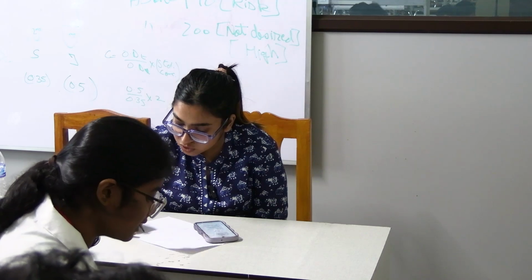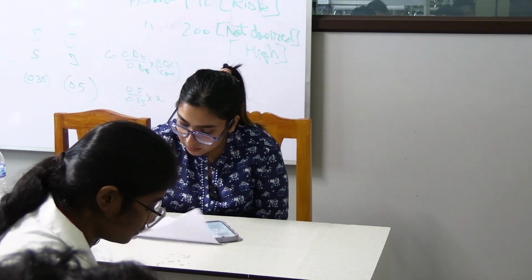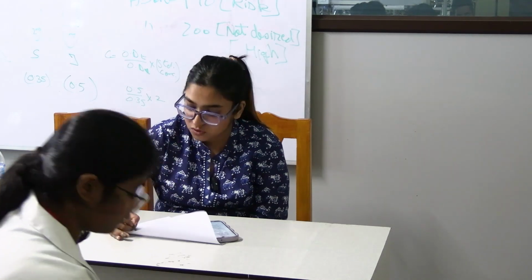PCO2 is lowered, which means the acidic respiratory component is lowered. Means what? Respiratory acidosis. And bicarb 10 is also lowered, which means the basic component has also lowered. Because of this also acidosis has occurred. Means what? Metabolic acidosis is also there. Ultimately both of these things have resulted in acidosis only.